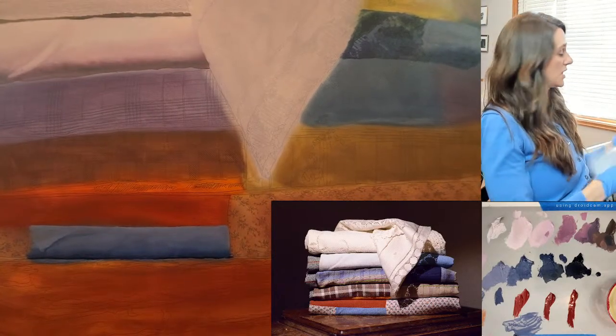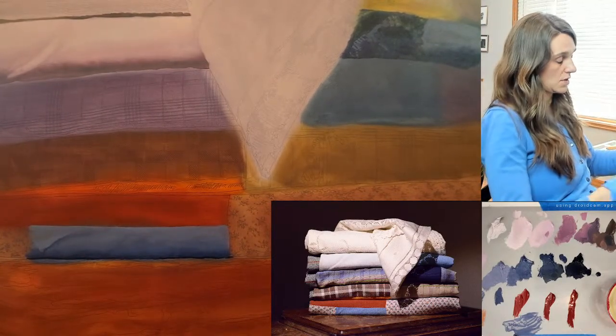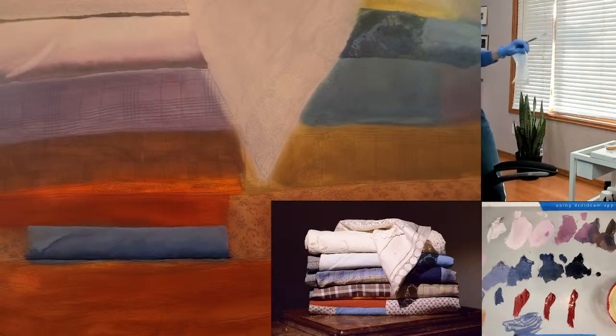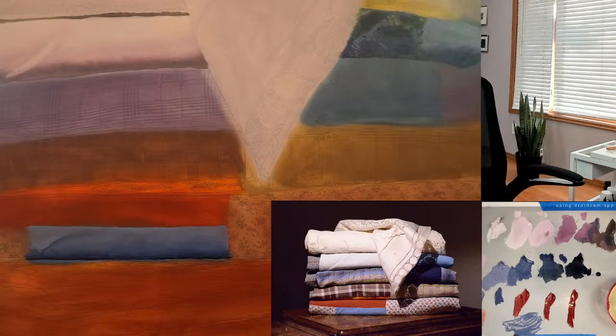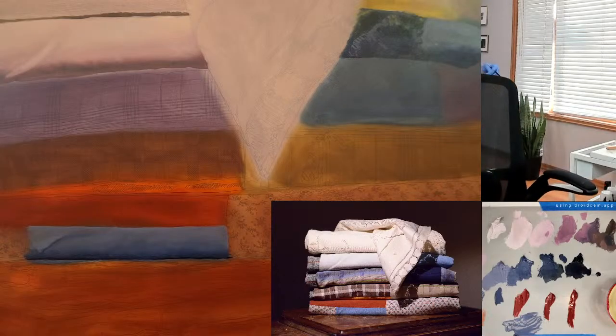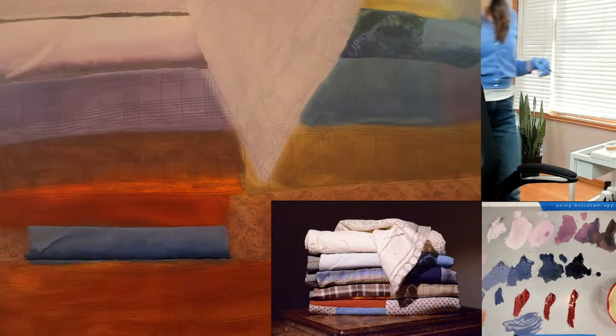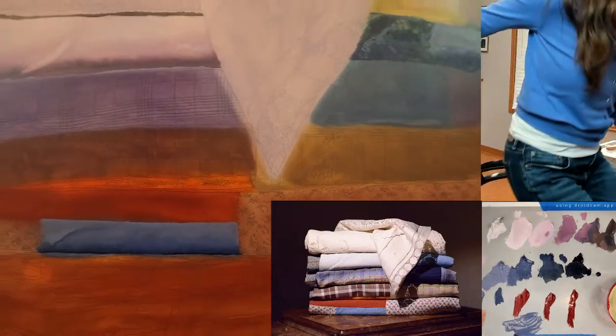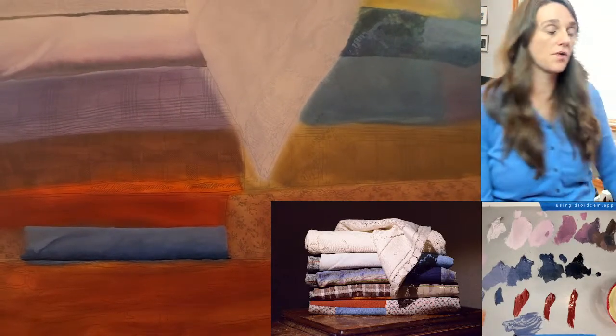Oop, not knocking my camera over. Let's take a step back and see what it looks like.